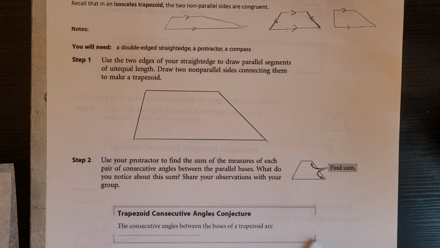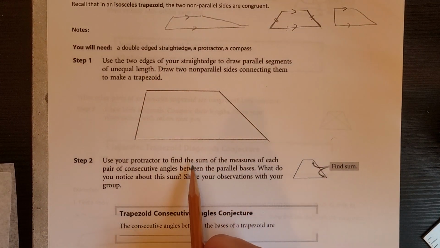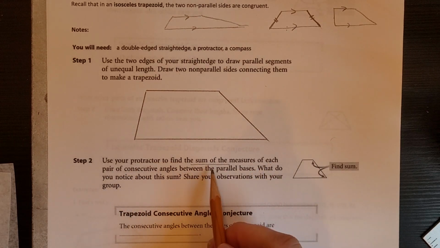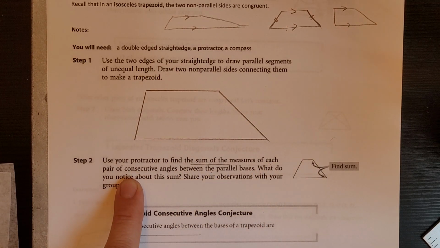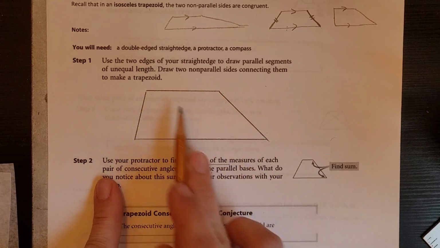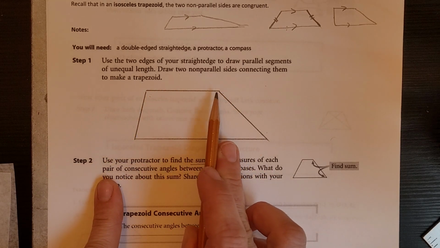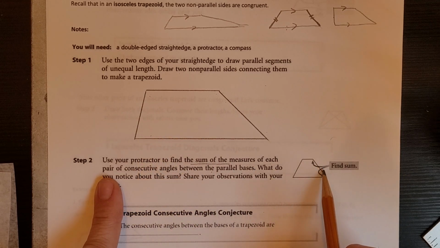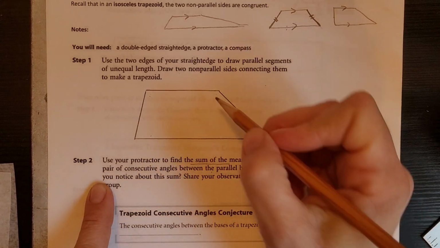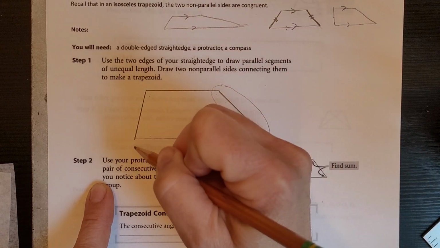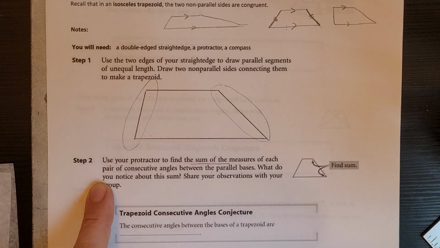All right, and now what we're going to do is take our protractor and find the sum of the measures of each pair of consecutive angles between the parallel sides. So remember, consecutive is one after another. So these two angles are consecutive, these two angles are consecutive, etc. But we are finding the consecutive angles between the parallel bases. So we'll sum these two angles here, and we will sum these two angles here.